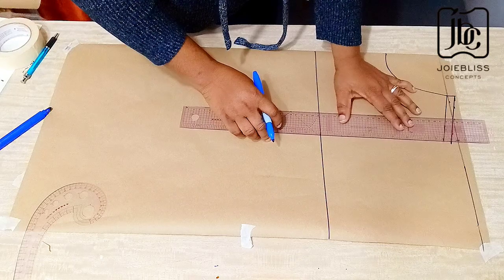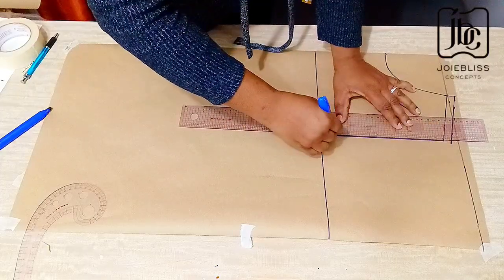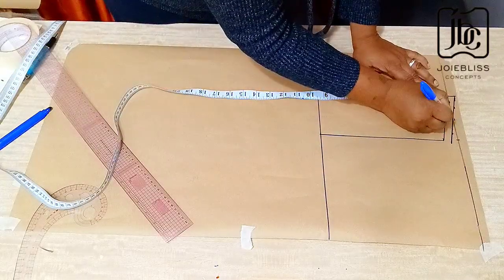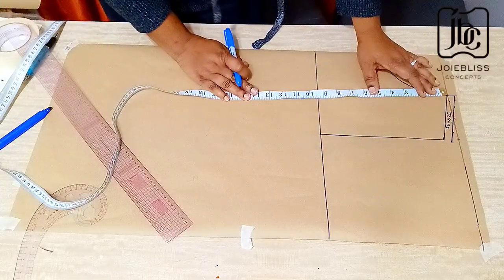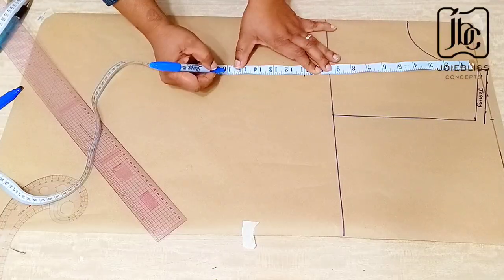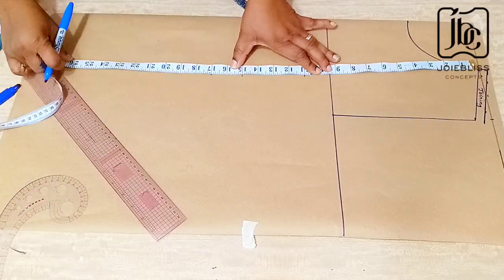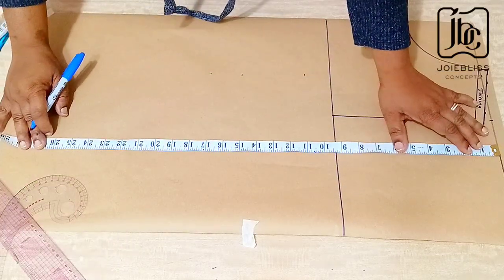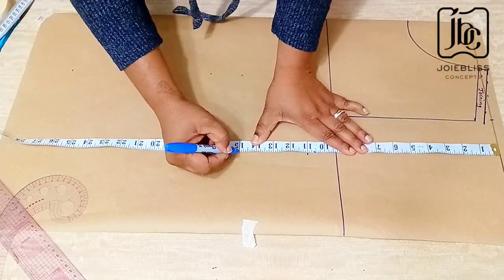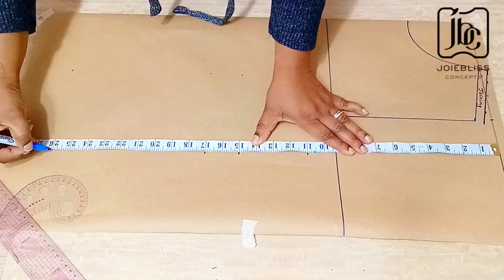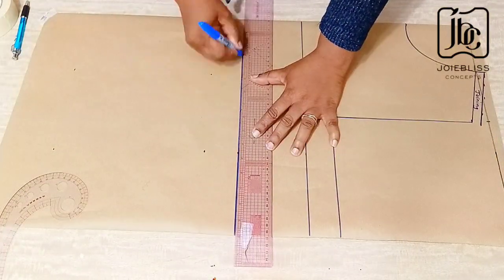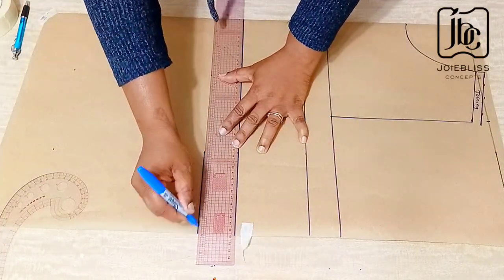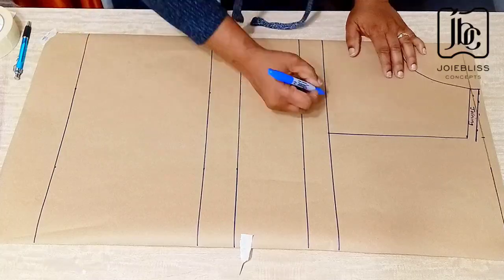So for you to draft your Princess Dart Bustier, you need to start with your basic bodice. First you get your shoulder line, and all your vertical measurements will be taken from there. So you mark your chest line, your bust point line, your under bust, your half length, and your waist. Okay, so you can connect all the points just as you can see, then label them accordingly.